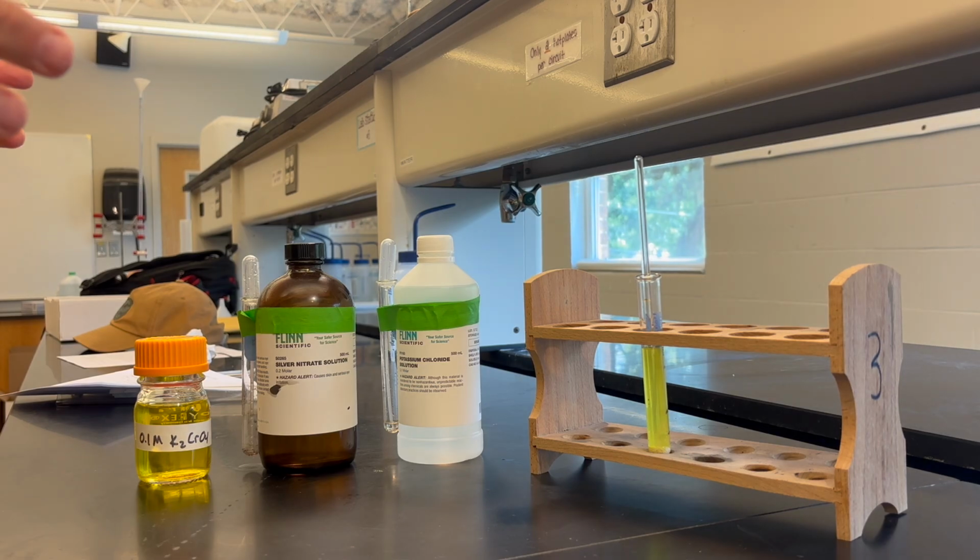So I hope this is helpful as you look through the progressive precipitation lab and answer some of the questions and think about ways that you might be able to use this in your class.